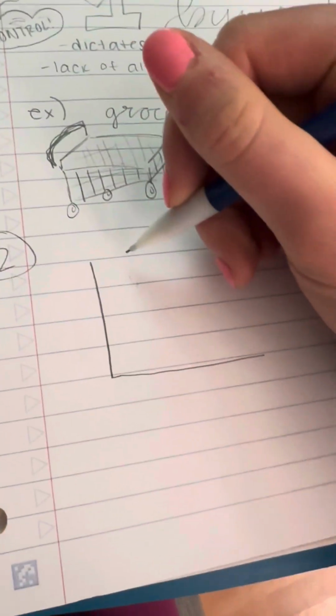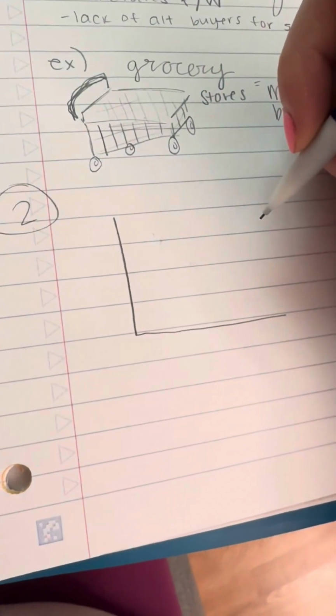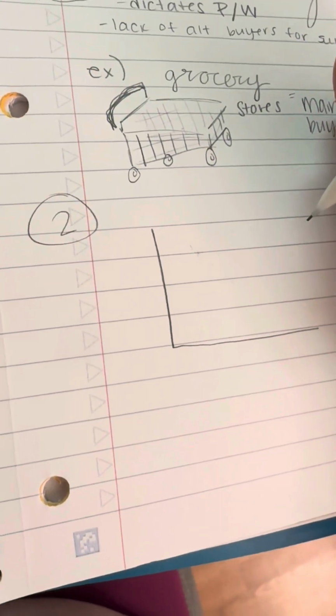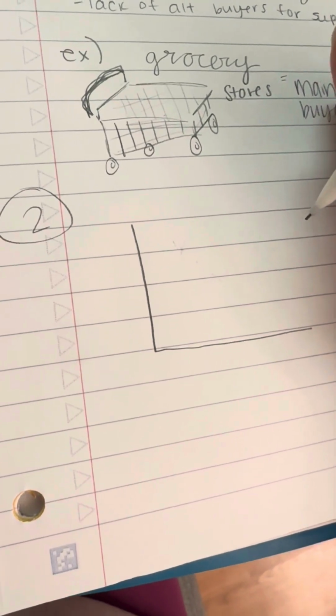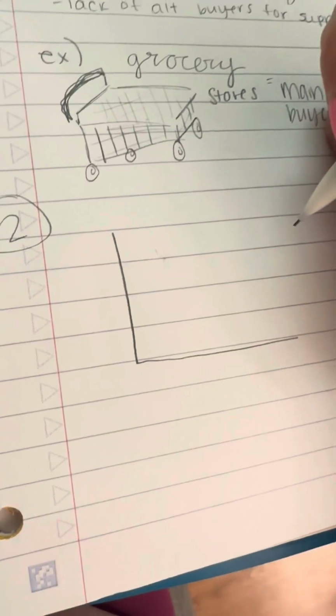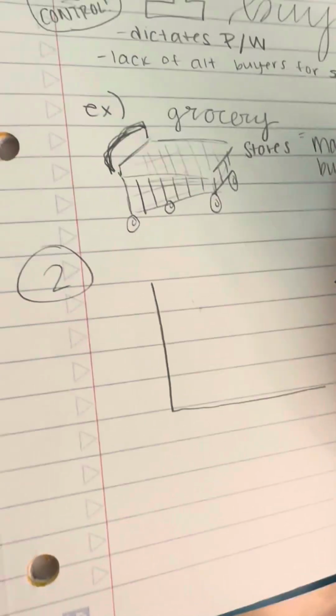All right, so question number 2 is showing our monopsony graph, explaining why the MRC is greater than supply and the optimal number of workers the company would hire. We're showing the wage the monopsony would hire labor at.